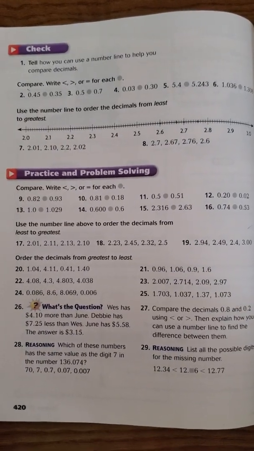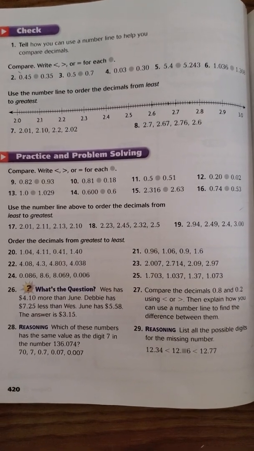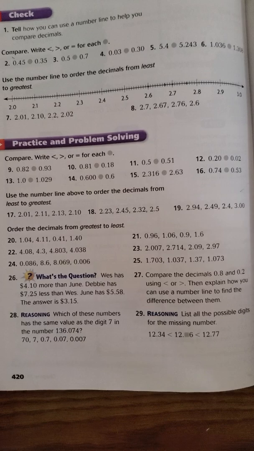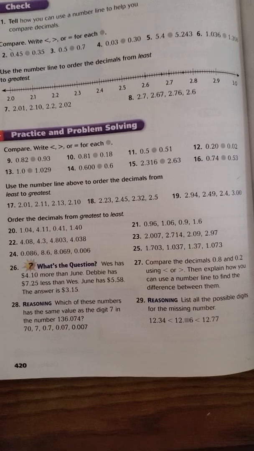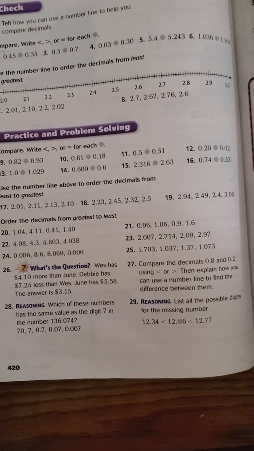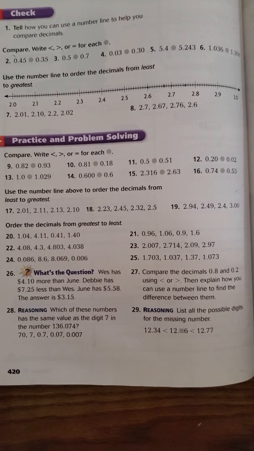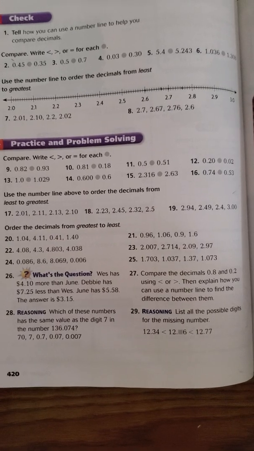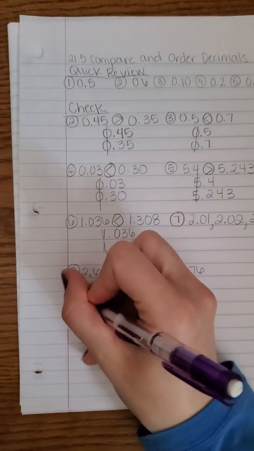Now that we have finished with our check, let's take a look at our practice. Numbers 9 through 16 is comparing with less than, greater than, or equal to in the gray circles with two numbers. We've had plenty of practice in our check. With numbers 17 through 19, use the number line above to order the decimals from least to greatest. We've had practice with that as well. So what I would like for us to try is numbers 20 through 25. So please write practice in your notes. So practice.